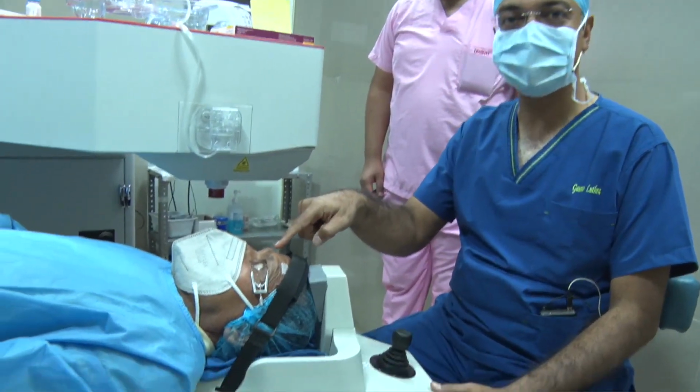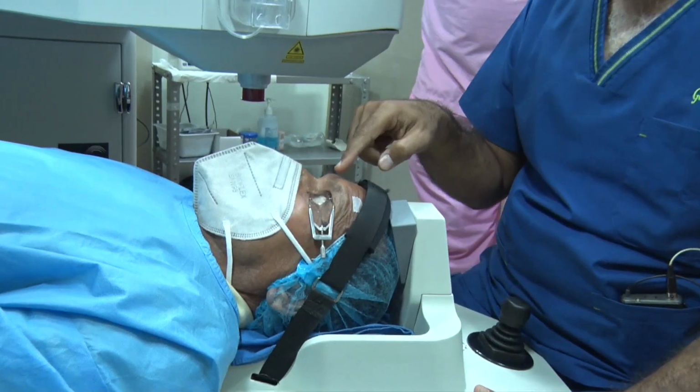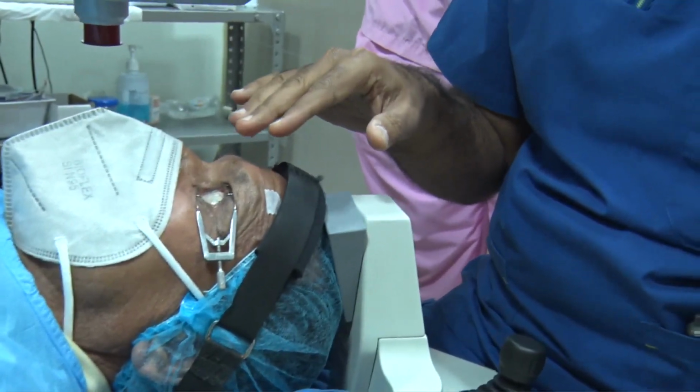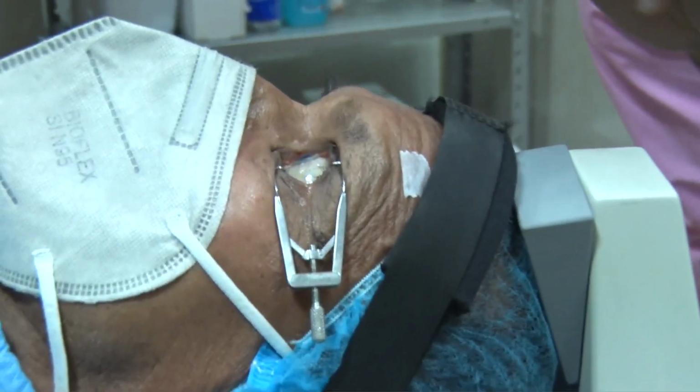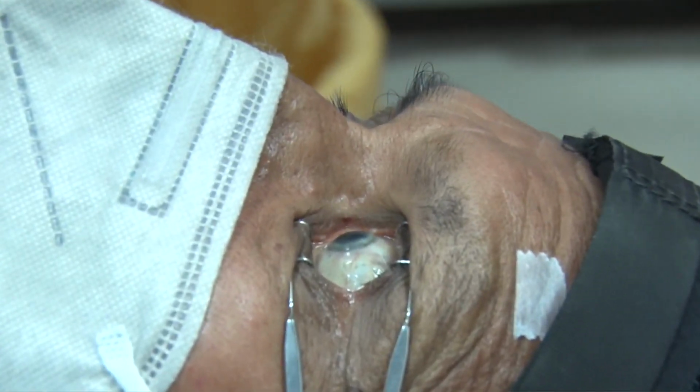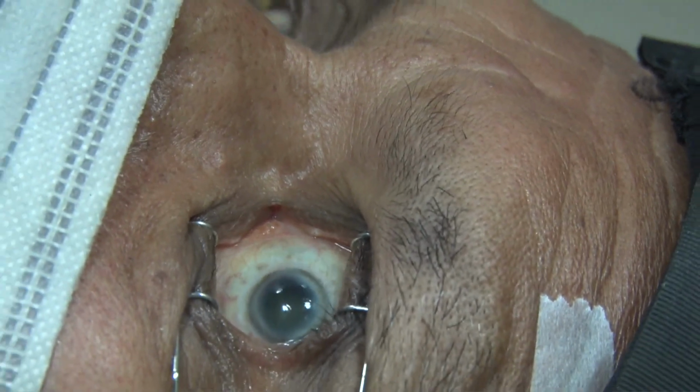First, what we'll do is we'll show you the patient's eye. It's a very deep set eye, and I've just put a speculum. Normally, I don't put a speculum, but it's a very deep set eye with a dense arcus also. Not an ideal eye for anything related to cataract surgery. All the same, now I'll show you the parameters.